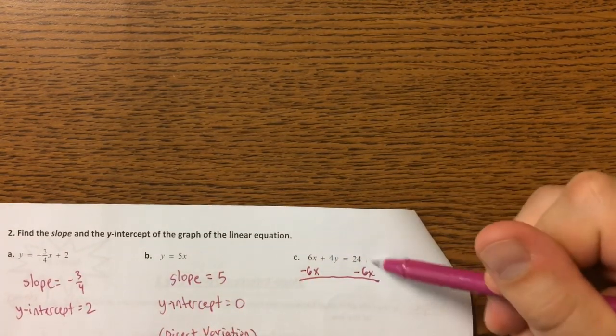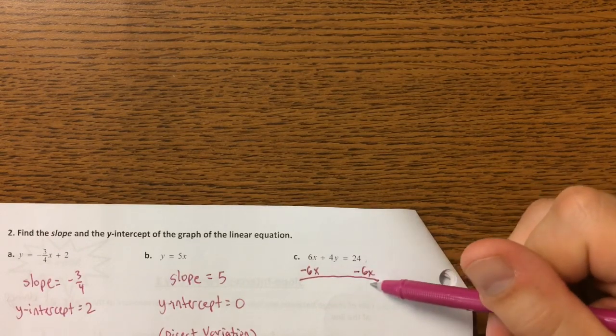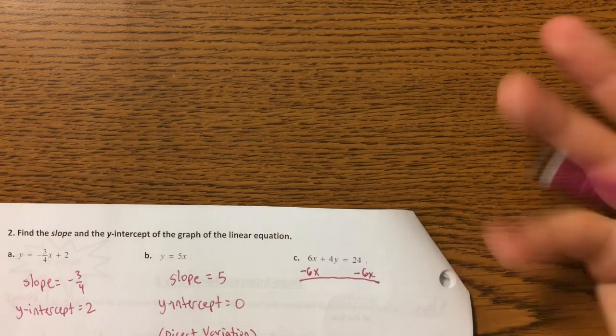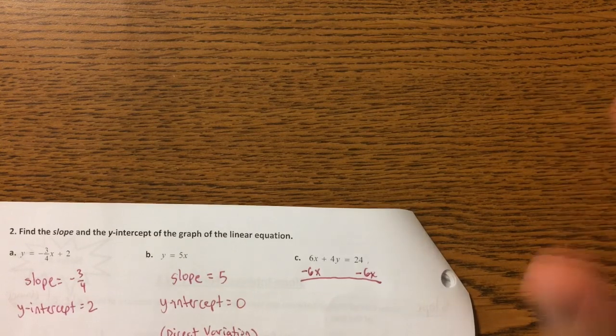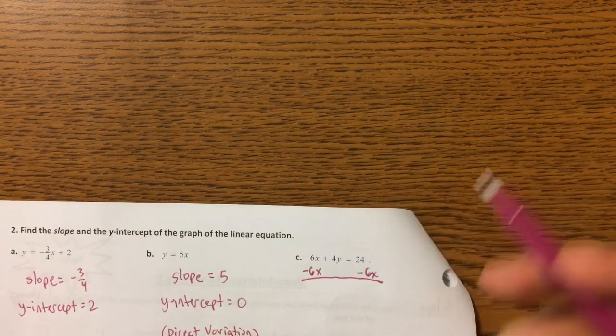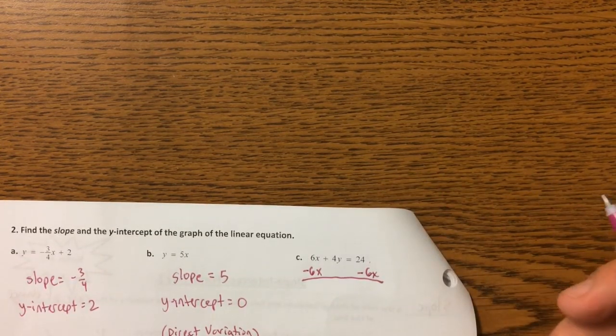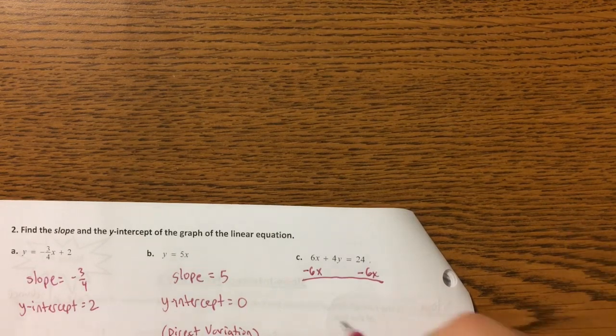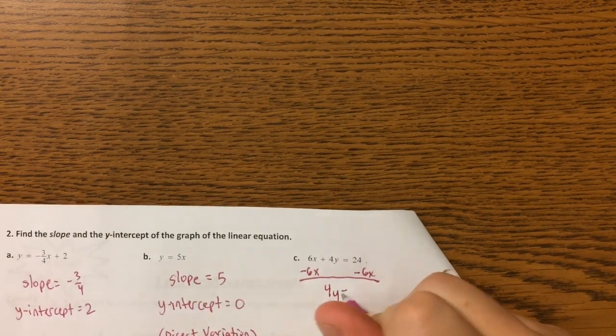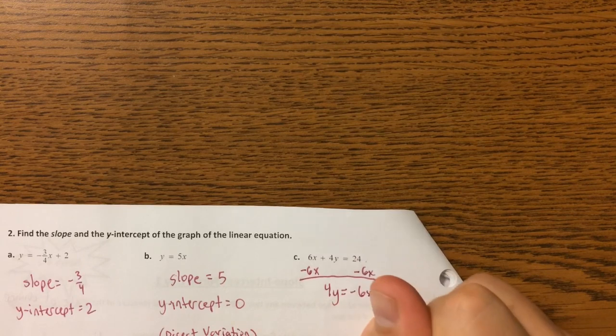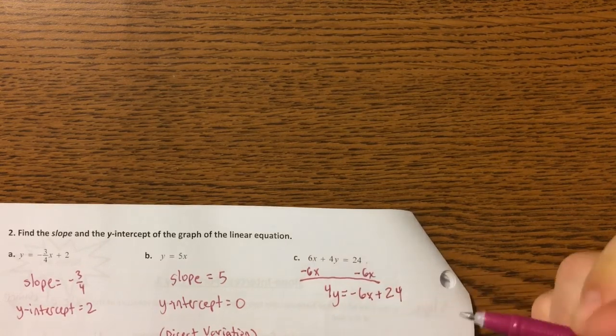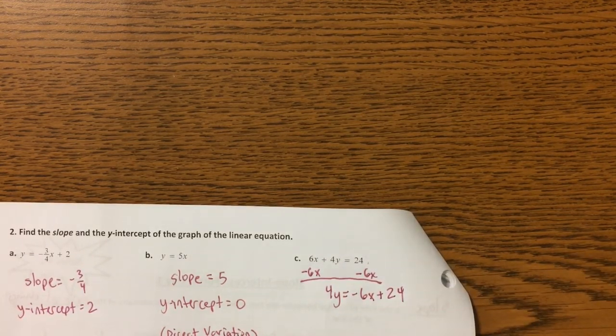Now, can I combine these two terms to make it like 18x? No, they're not like terms. 24 does not have an x, so they're not like terms. So now I have 4y equals negative 6x plus 24. The reason why I'm writing that x term first is because I want it in that mx plus b format.